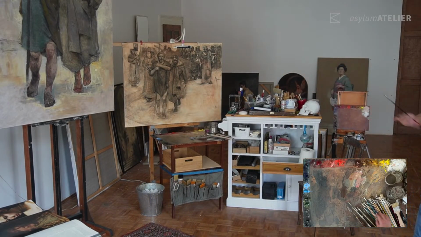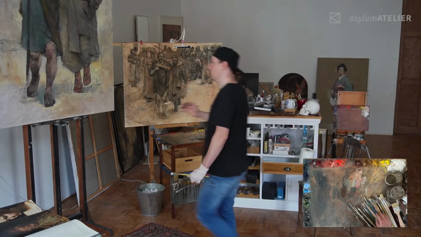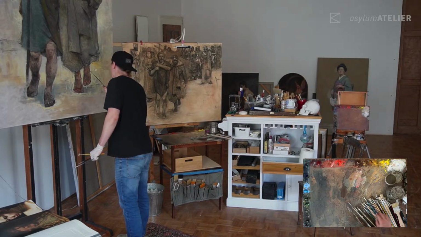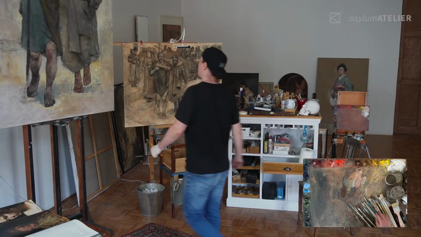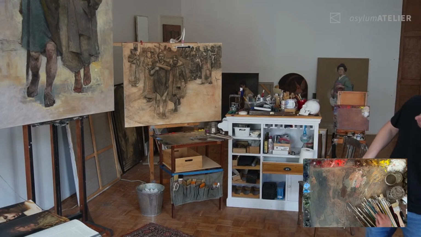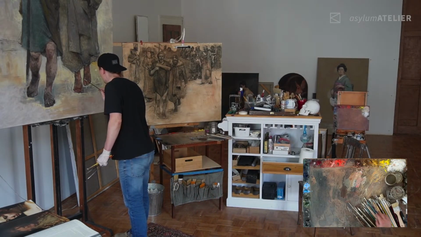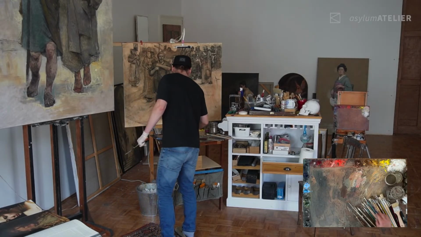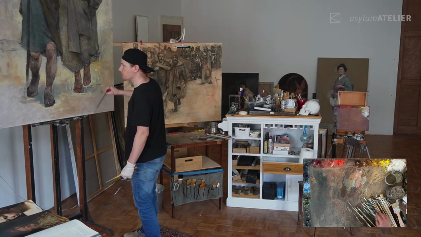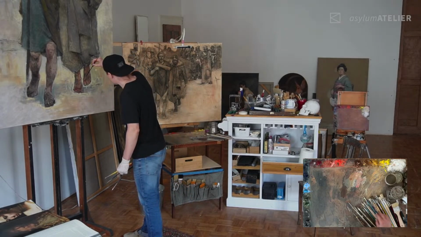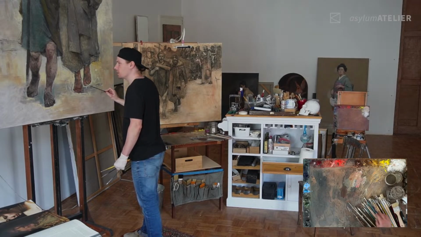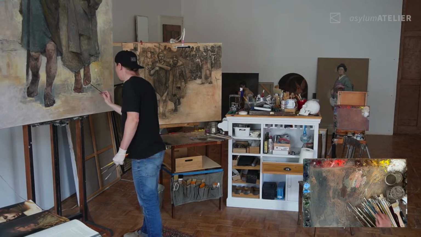So I kind of connected it together, and right now I'm slowly, again, showing a little bit more detail. When I'm not happy with that, I'll just. I think this one's going to be right here. Yep. And right here.